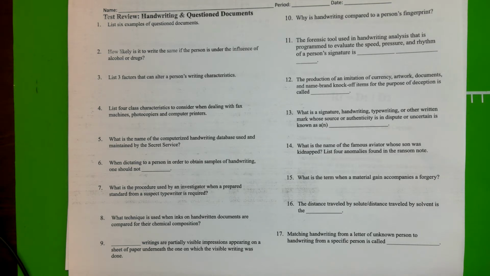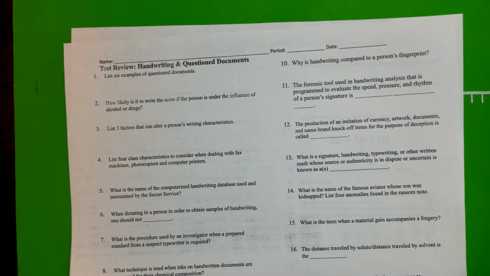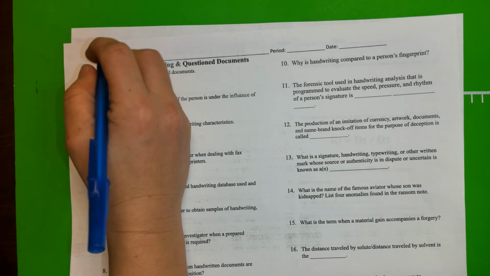Hey guys. Okay, so today we're gonna go ahead and review for the test for handwriting questioned documents. The first one says, list six examples of questioned documents. I'm probably gonna write more than six examples.